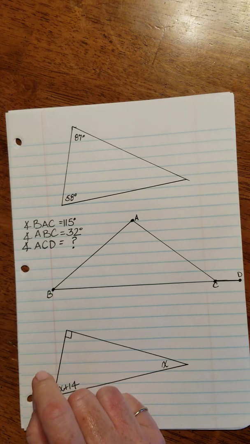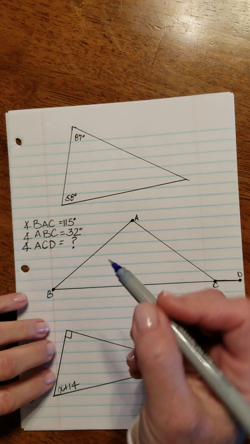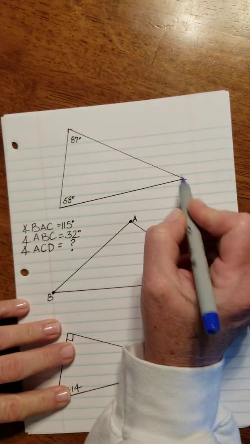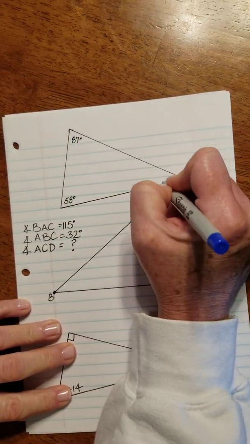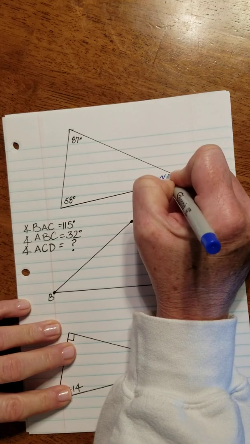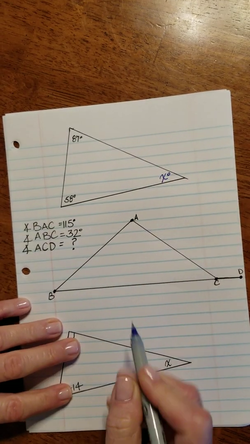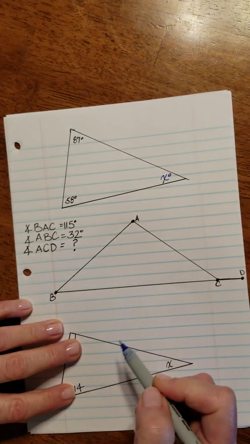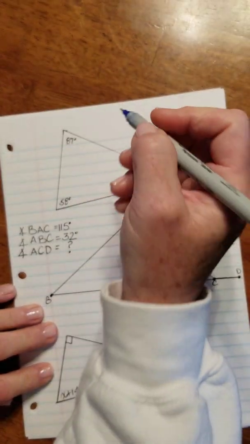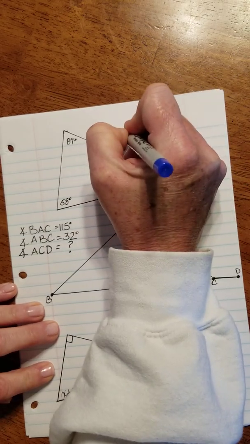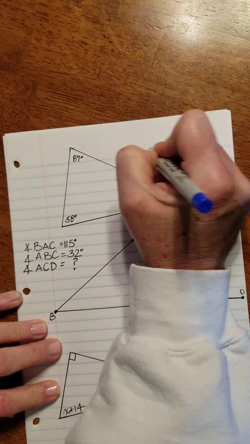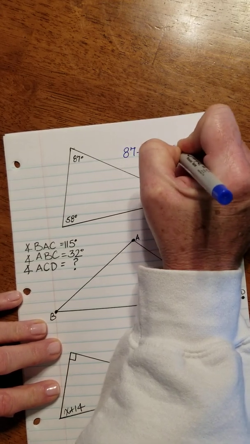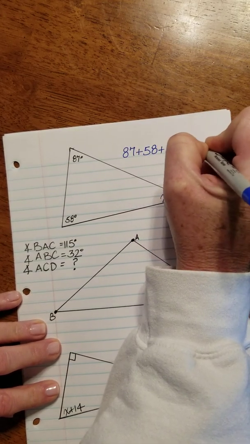So in this case, let's look at this example. Here we have two measures, and we don't know this measure. So we're going to call that x degrees. So we know that 87 and 58 and x have to equal 180. So let's create an equation. If we have 87 degrees plus 58 degrees plus x, that's going to give us 180 degrees.